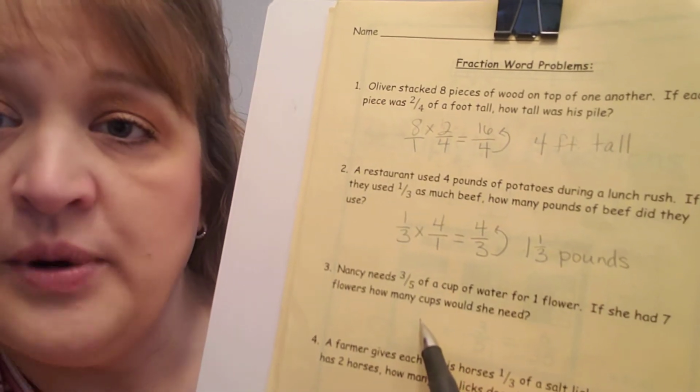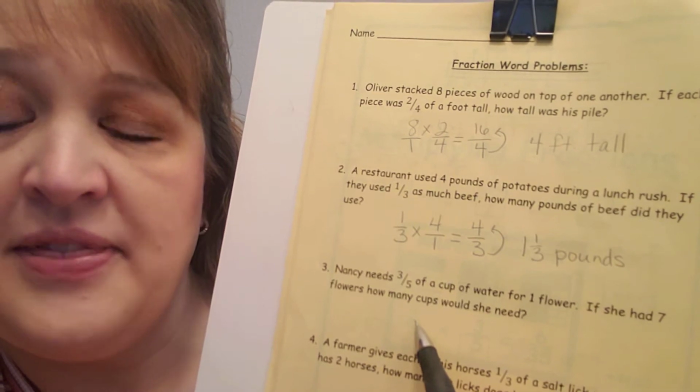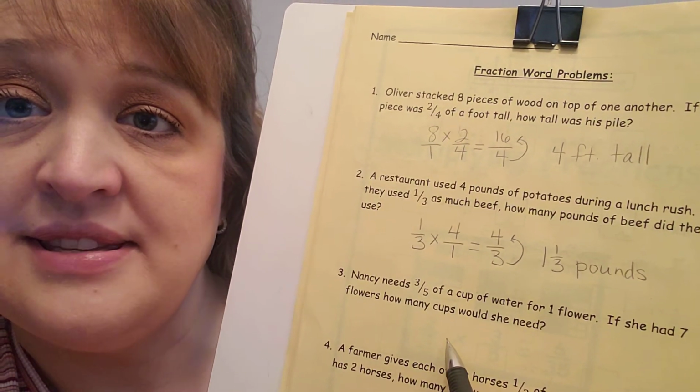All right. Set up, I'll read problem 3 and you set it up, and then I'm going to show you what I set up and see if you did it correctly. So number 3 says Nancy needs 3/5 of a cup of water for 1 flower. If she had 7 flowers, how many cups would she need? So I'm going to do 7 times 3/5 of a cup.